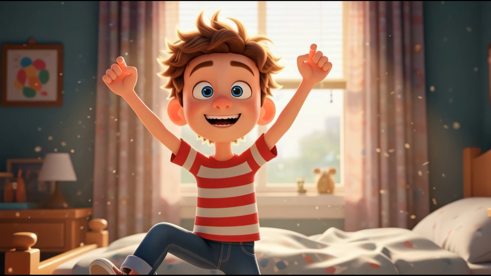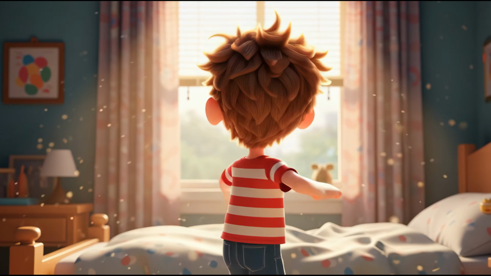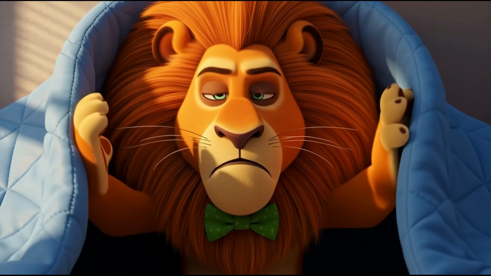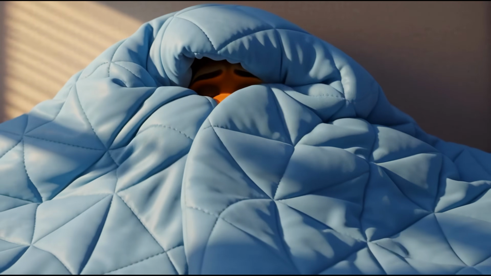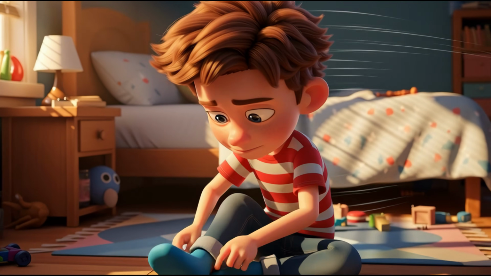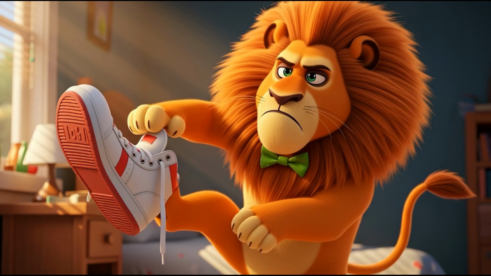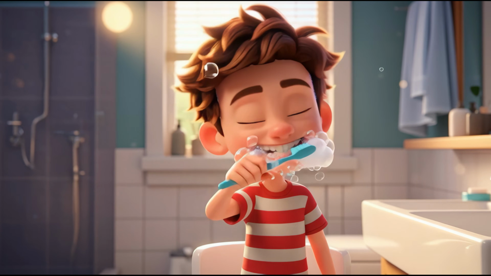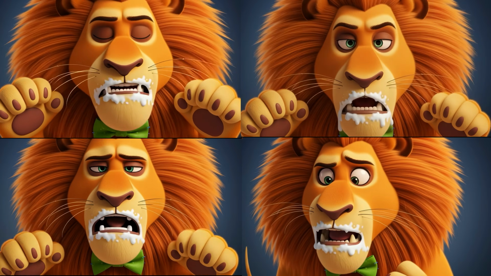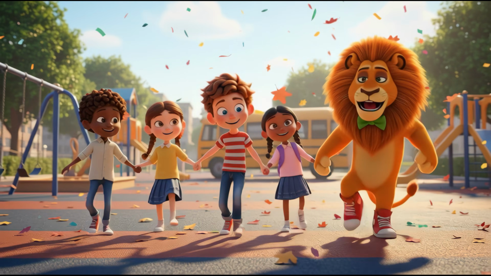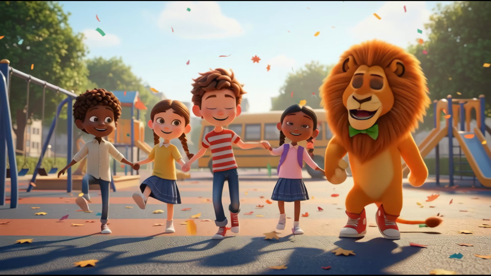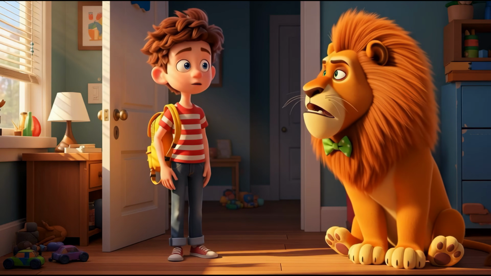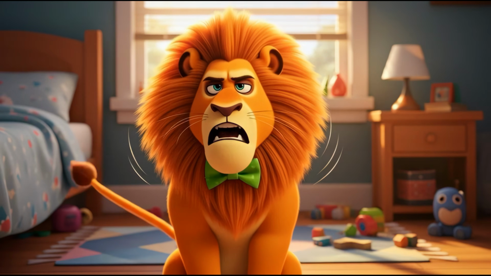The sun is up, the day is new. Leo wakes with a yahoo, but Barnaby the lion sighs and rubs his sleepy, grumpy eyes. They pull on socks and tie their shoes. One has pep, one has the blues. Leo brushes with a grin, while Barnaby has a messy chin. Come on, lion, don't be late. School is going to be great. Leo grabs his yellow bag, while Barnaby's tail starts to wag.